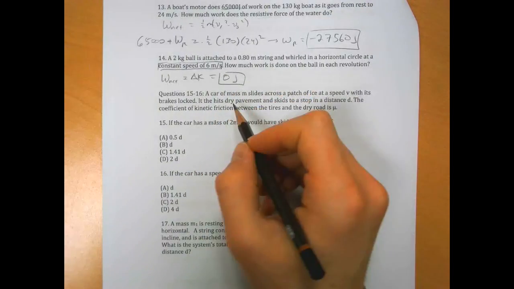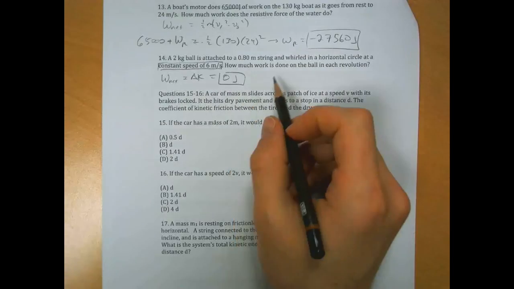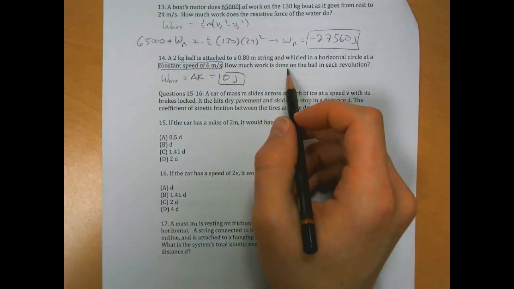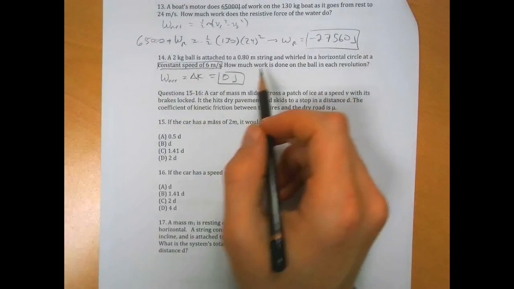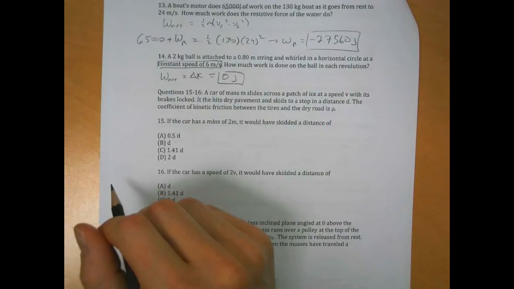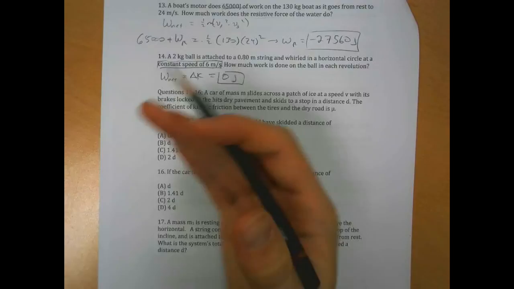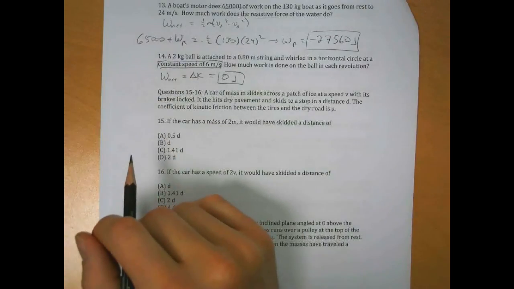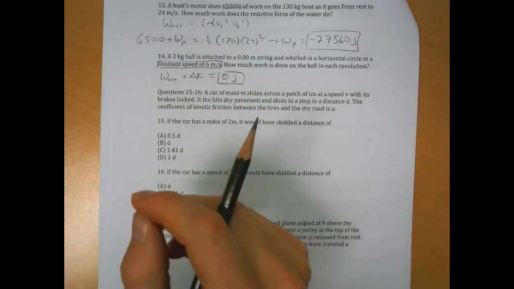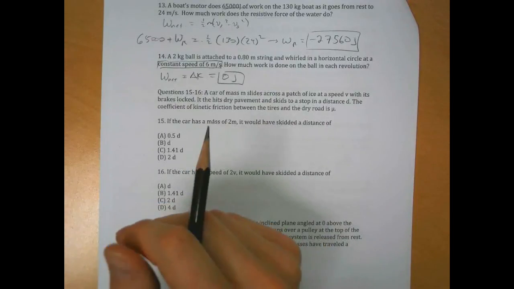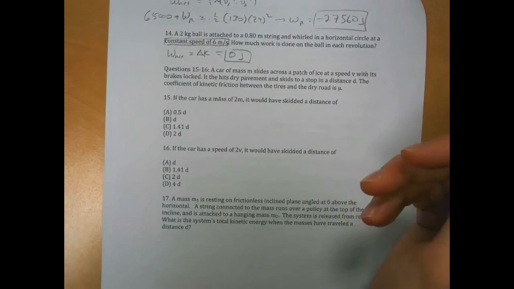And you could figure that out conceptually because the force that's causing this to move in a circle points toward the center of the circle. So that force is always perpendicular to the velocity. And when force and displacement, and a small bit of displacement, would be perpendicular, that means that there's no work being done. We know that from the basic definition of work.